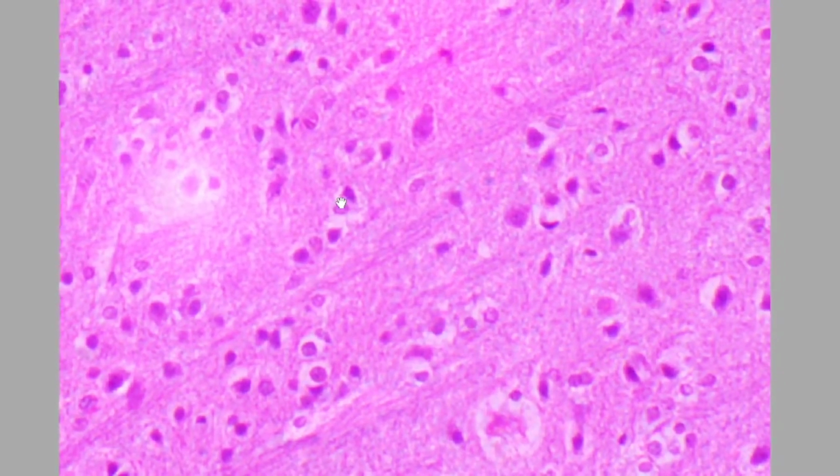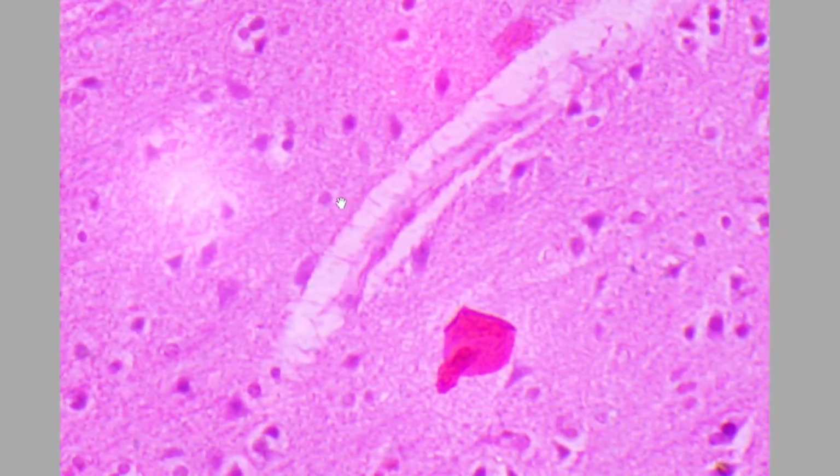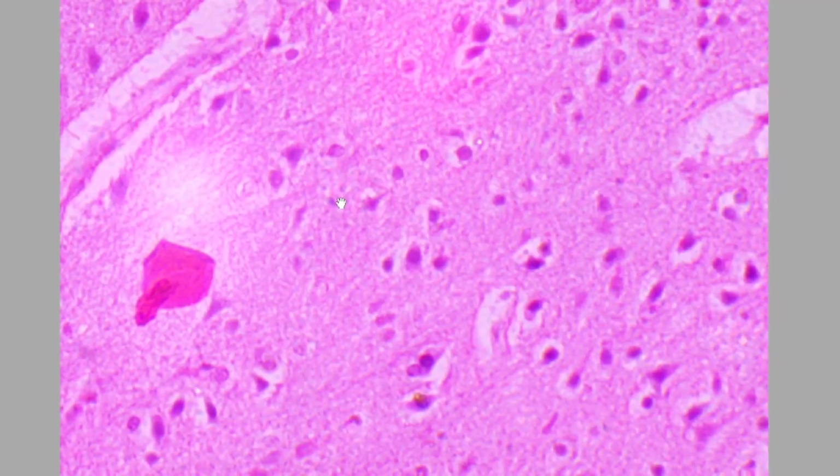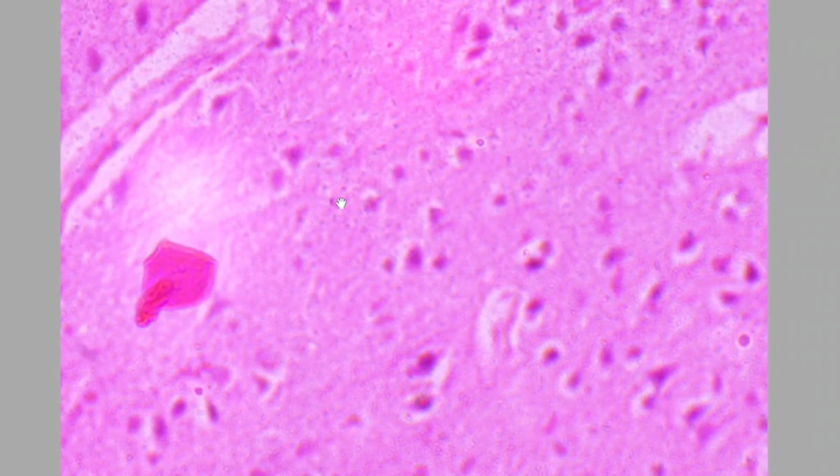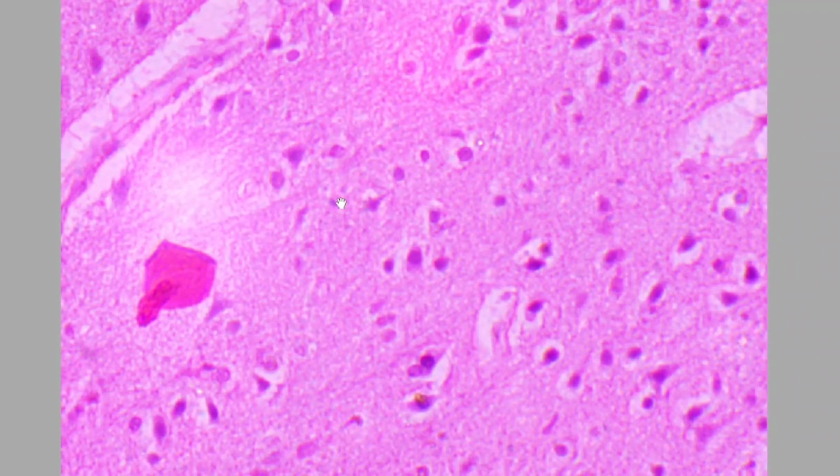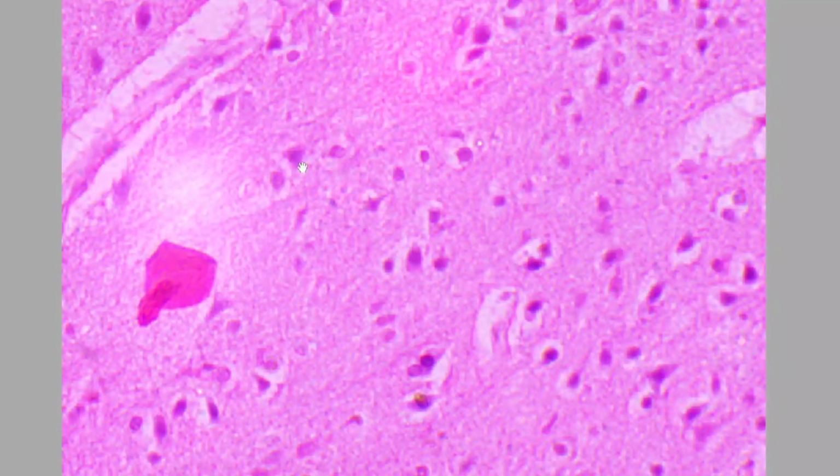Now if you move the slide more, you will find more such cells. So you can see these cells also. Here also you will find the triangular cells. I think you can identify by yourself on your screen. Now here you can see that this cell is again having this triangular shape.